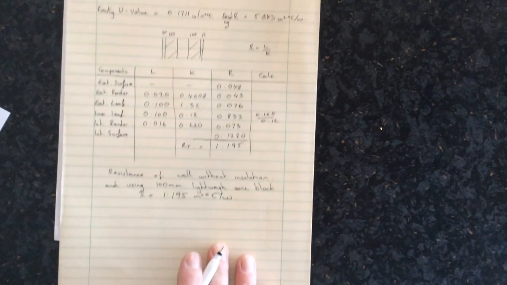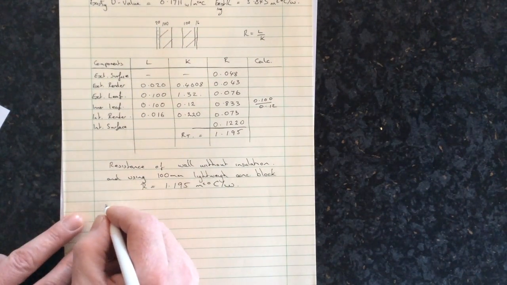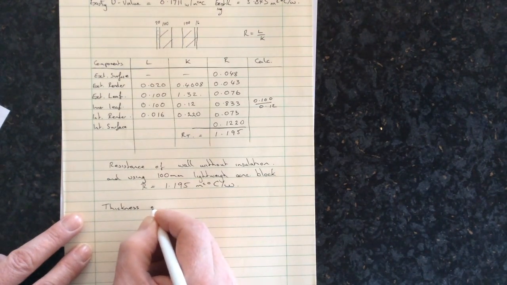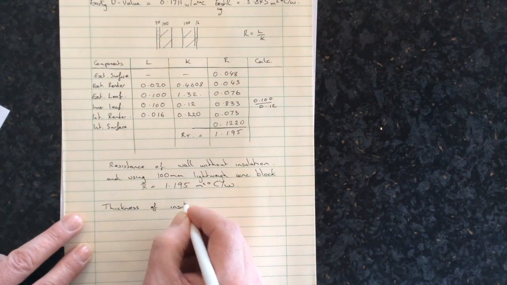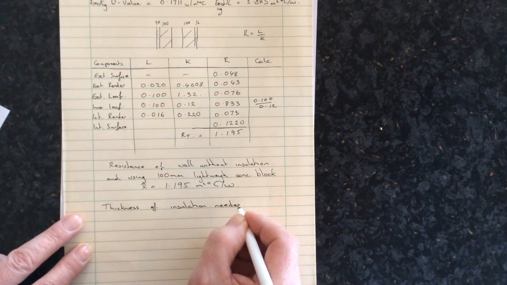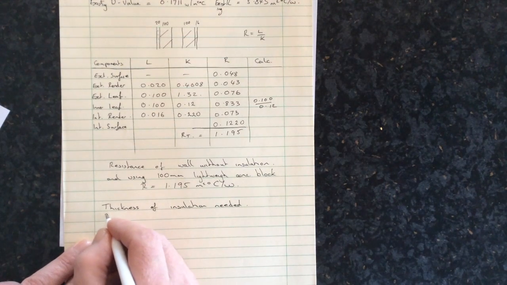Okay, so we want to find the thickness of insulation needed. And don't forget, we're using phenolic foam.